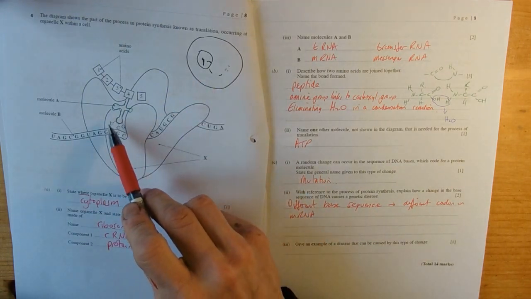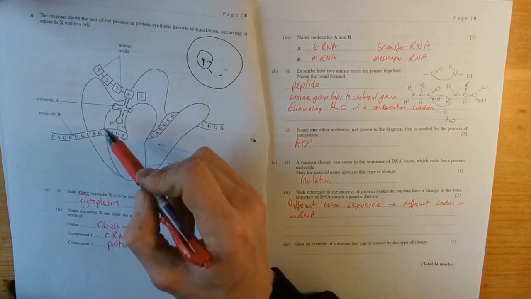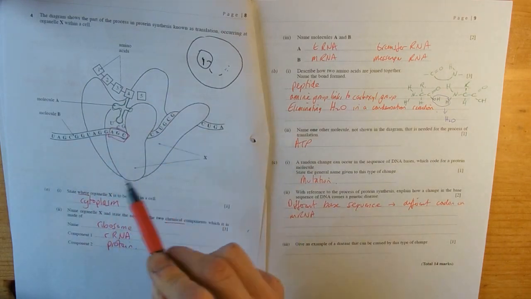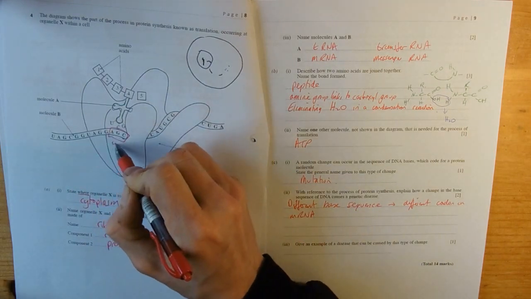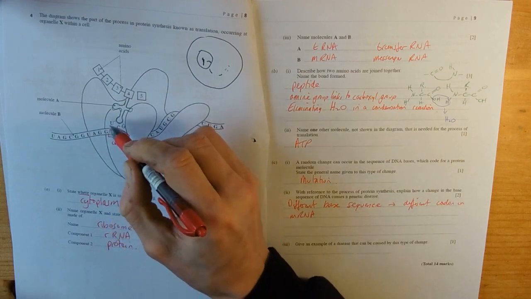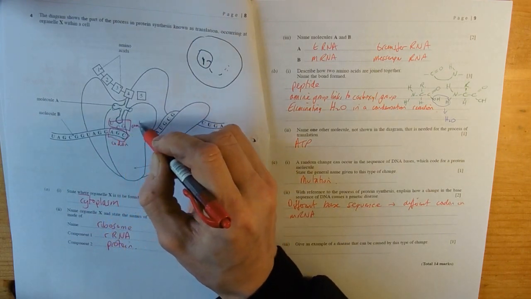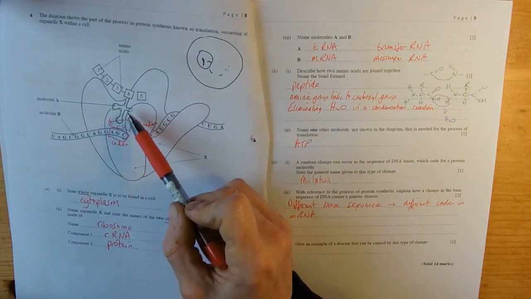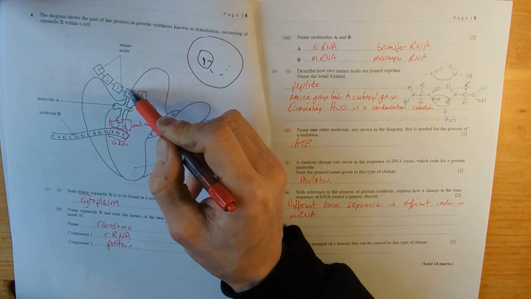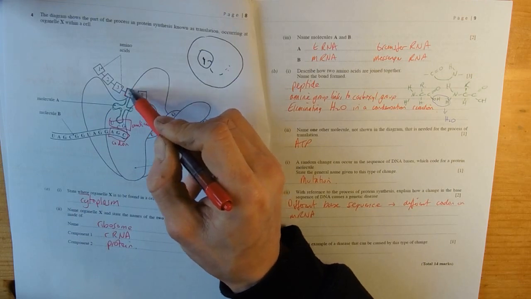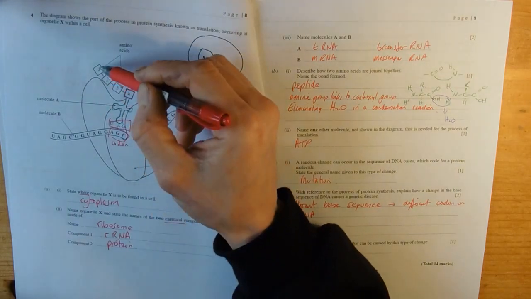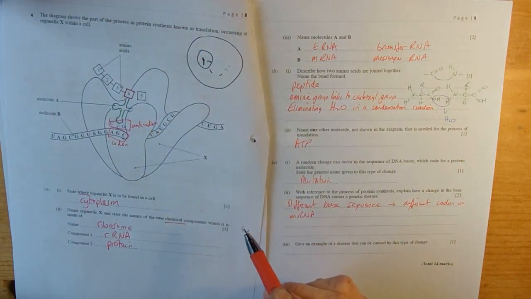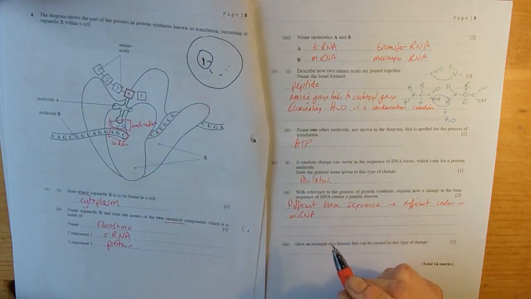And then here we go, you can use the diagram here. If you've got a different codon there, we would have a different anticodon on tRNA, and so that would bring a different amino acid, and so this chain would have a different amino acid in, which could be crucial.